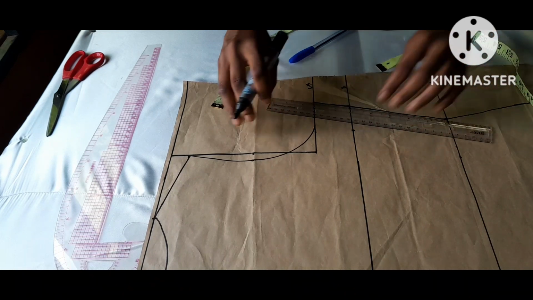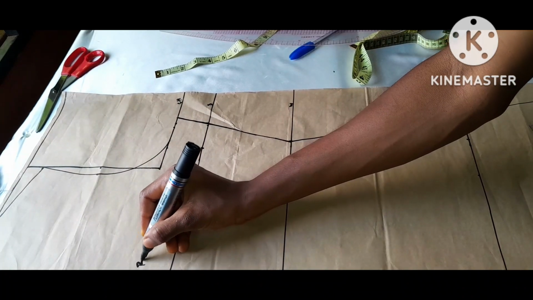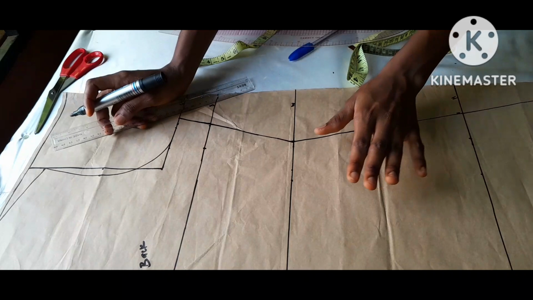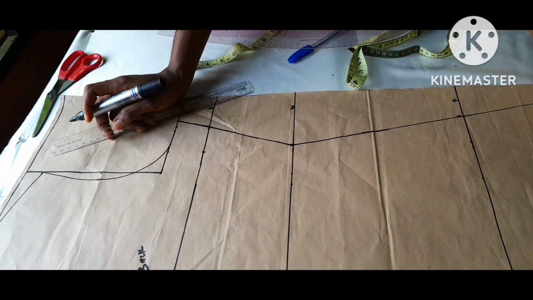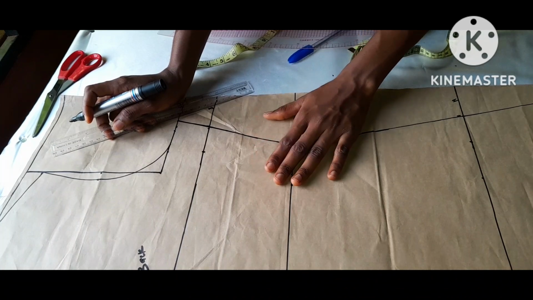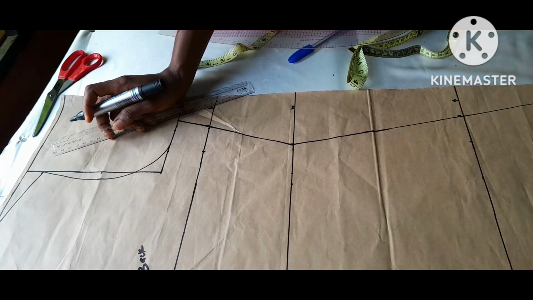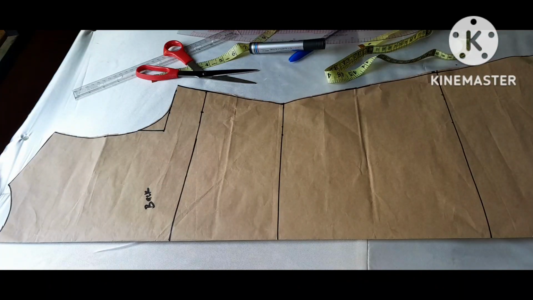Like this. I won't be needing that for my A-line gown. I won't be needing that for it. So after taking your measurement like this, the next thing is to cut it out.